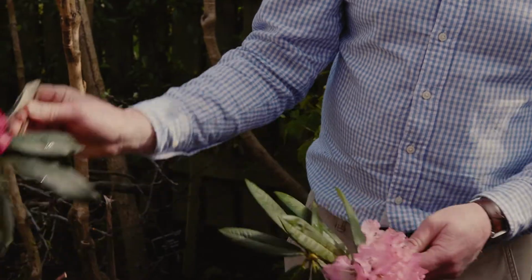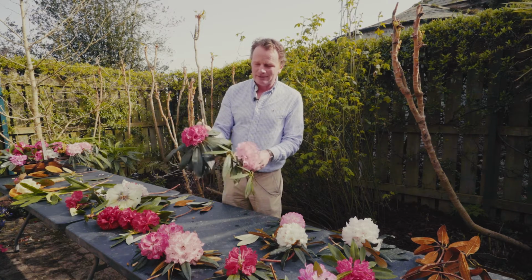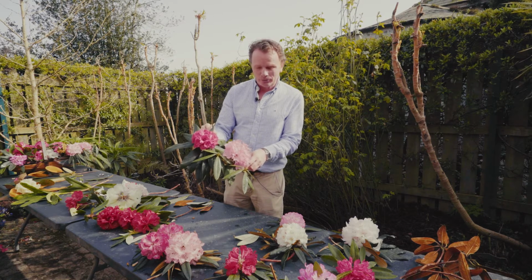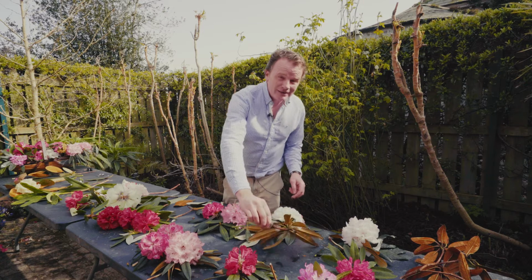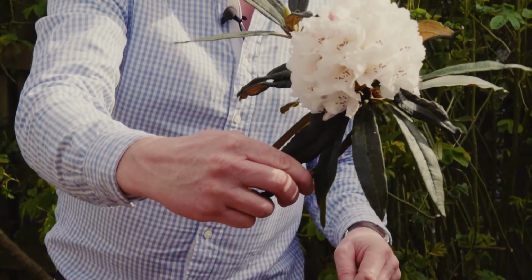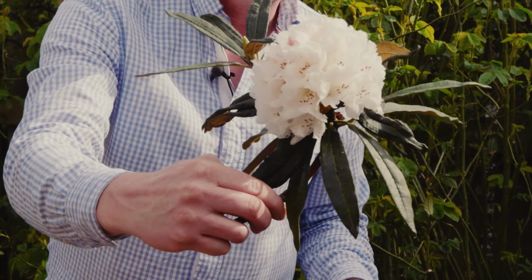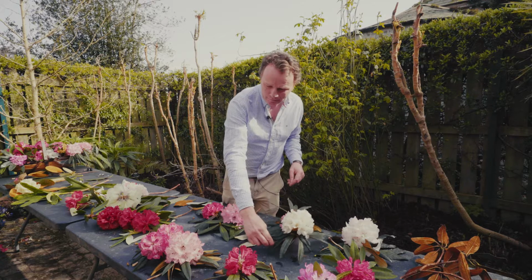If it's a red flower, it's Rhododendron arboreum var. arboreum. If it's this lovely pink, it's Rhododendron arboreum var. roseum. And the var. roseum, to confuse things even further, can sometimes be white. So this is what we would term the white form of var. roseum.